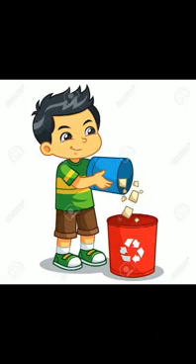Okay, students, after doing your work, throw your waste things in dustbin. Keep your books and notebooks on proper place. Help your parents in cleaning the house.